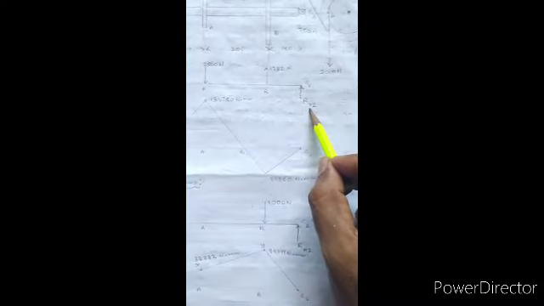Okay, so here we have two unknown values, reaction force RV1 and reaction force RV2. Both are unknown values. We have to find RV1 and RV2. Only after finding RV1 and RV2 can we draw the bending moment diagram. But without knowing RV1 and RV2, we can't draw the bending moment diagram. So let us find RV1 and RV2.